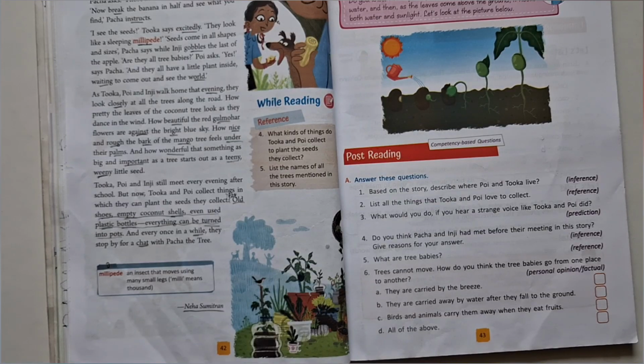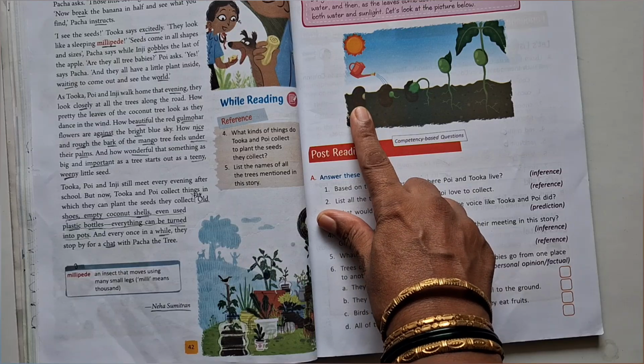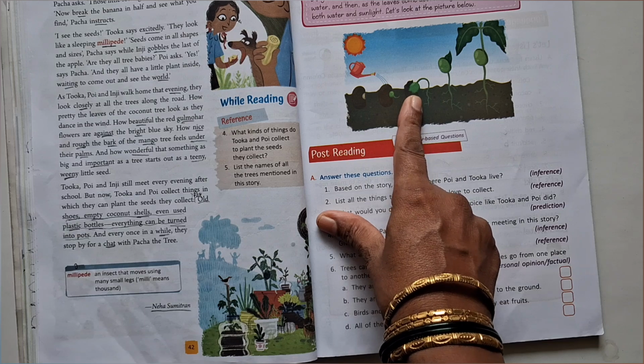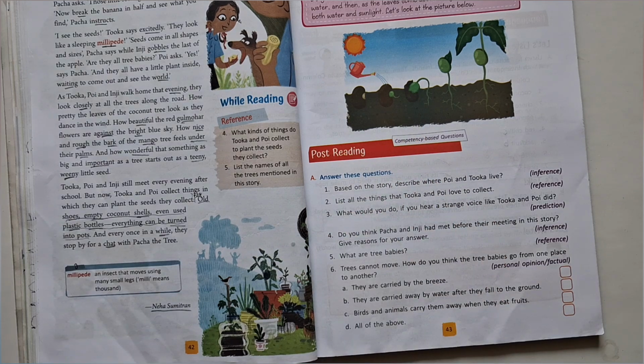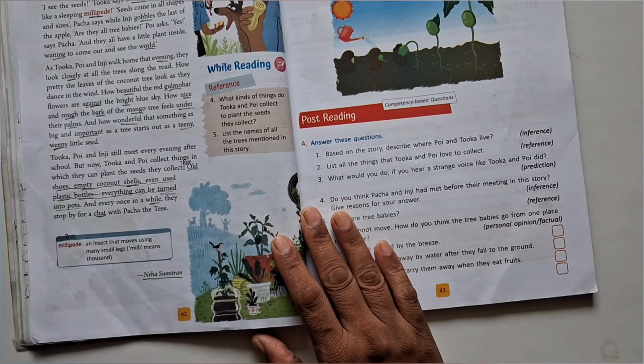Okay kids, do you know how a plant grows from a seed? First it needs water, and then as the leaves come above the ground, it needs both water and sunlight. Let's look at the picture below. First you saw a seed, then water, then using sunlight, one leaf coming outside, and then branches became.